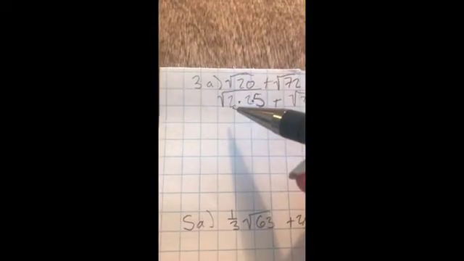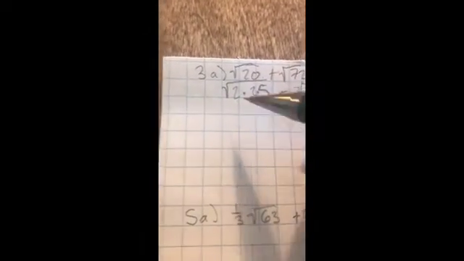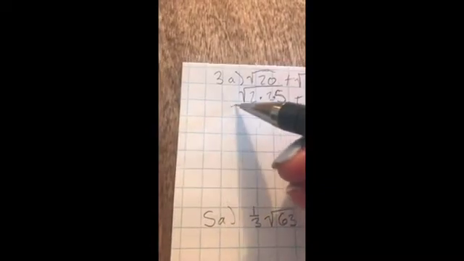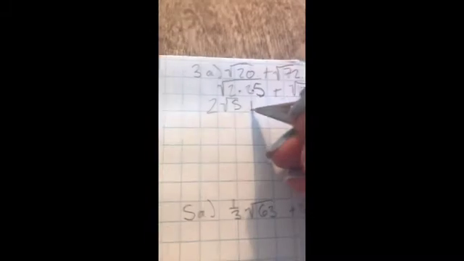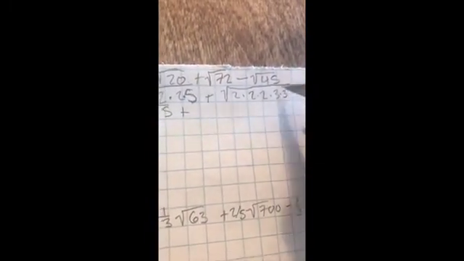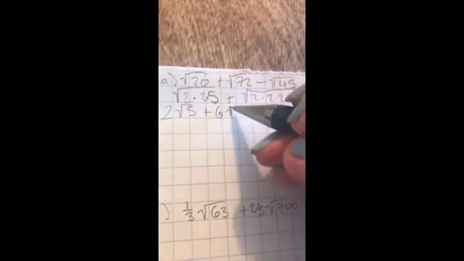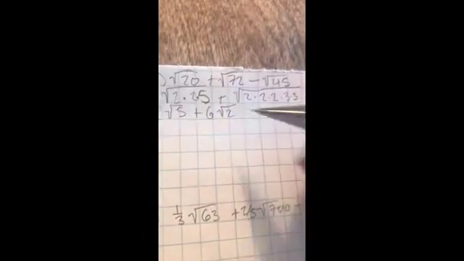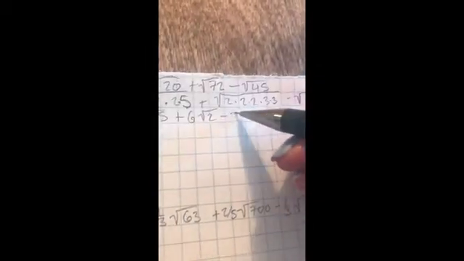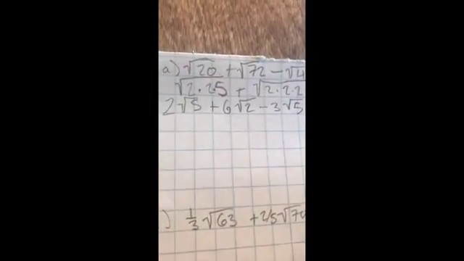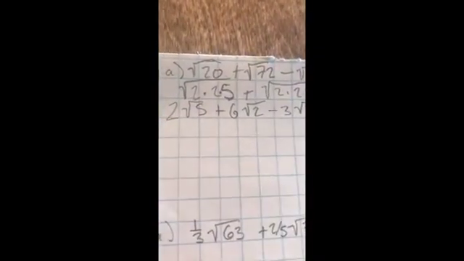Now we're going to simplify these by taking out just the duplicates. So the 2s will come out, and we'll have 2 root of 5 plus, and then we'll have both the set of 2s and the set of 3s, so we'll take those out. It'll be 6 root of 2, because that's what is left over. And then we're taking the 3 out of the root 5. Now we have this longer, I guess you could say, equation.